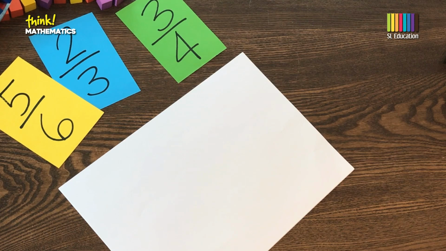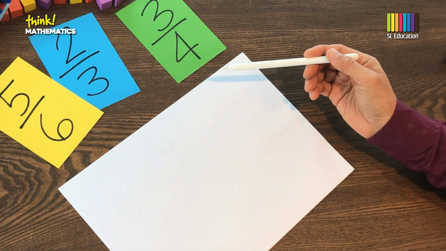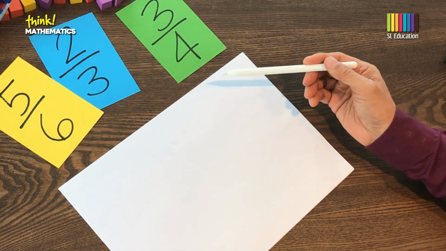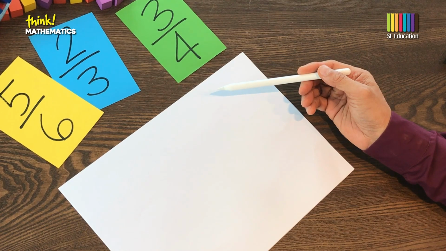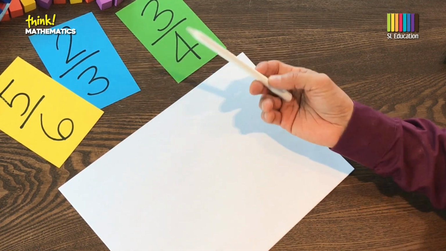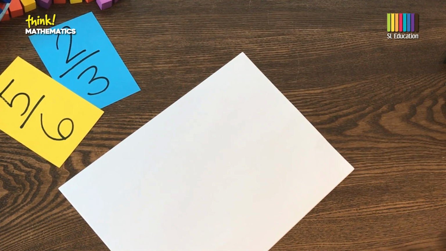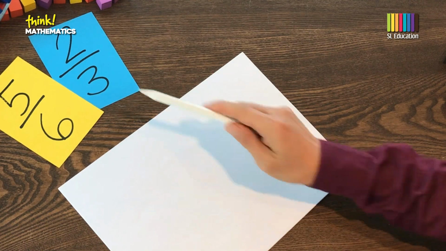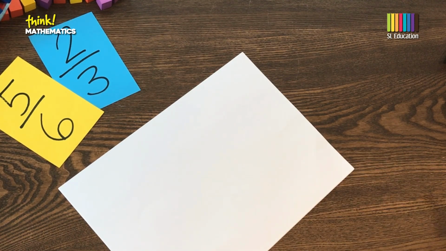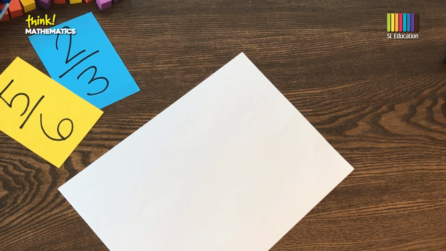Method 1. I wonder which 2 are easy to compare. I think these 2 are easy to compare: 5/6 and 2/3. I can compare them by making them the same type, meaning having the same denominator.